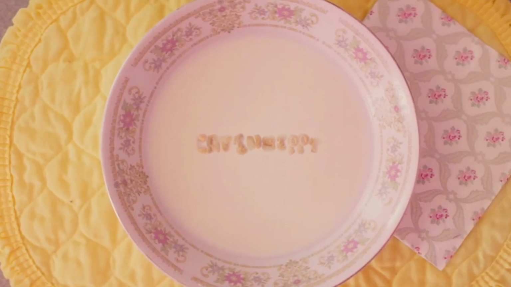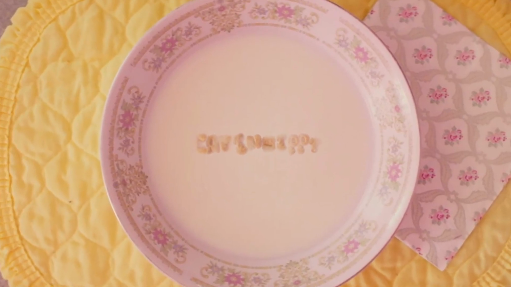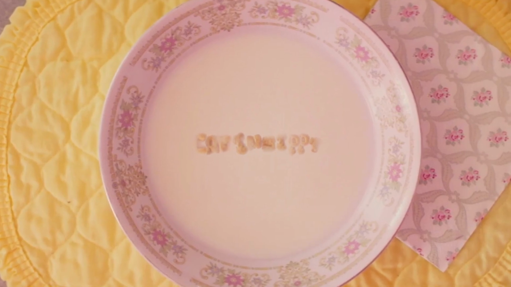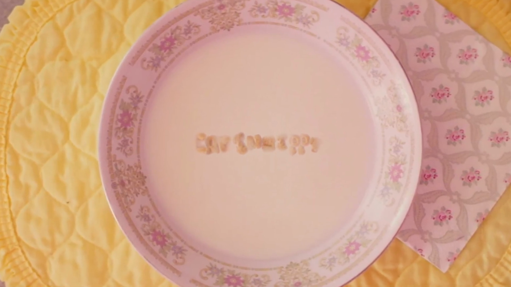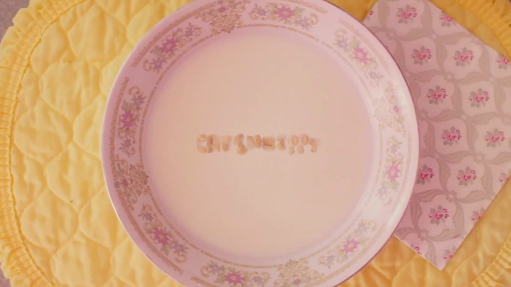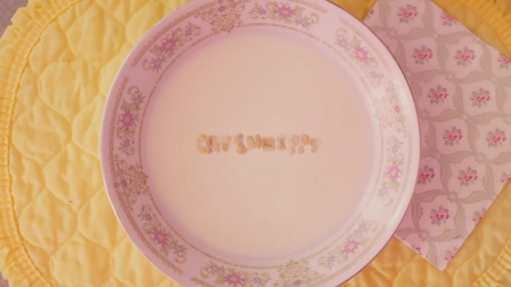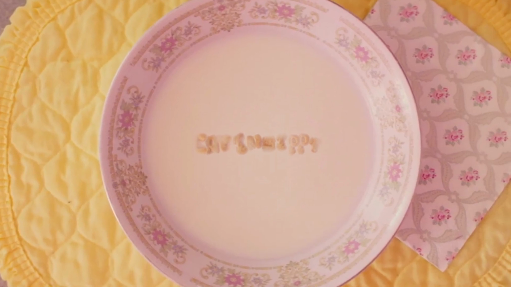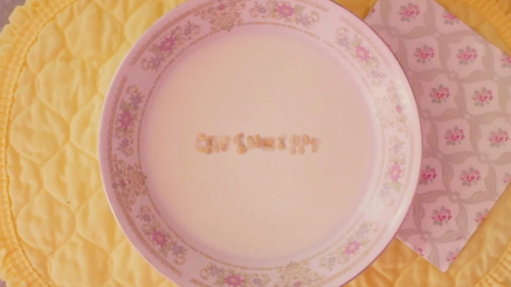Hi everyone. So today I'm going to be showing you how I made this cereal looking text, because I have received a few comments and messages asking me how I did it, which is amazing. So I thought, why not just show people how to do it.